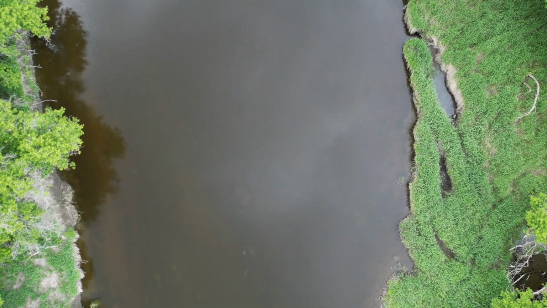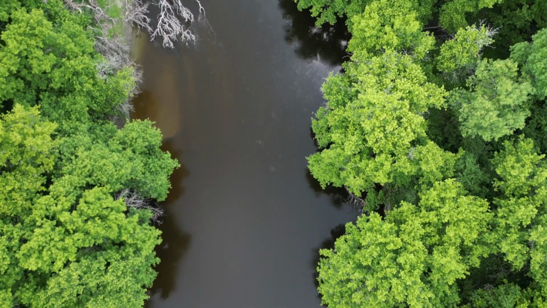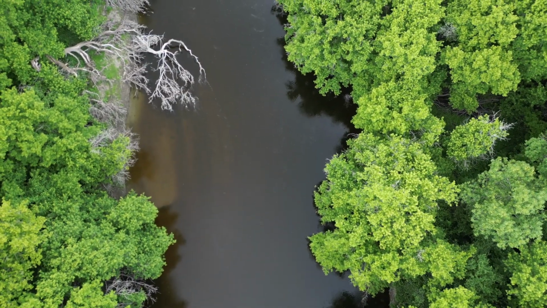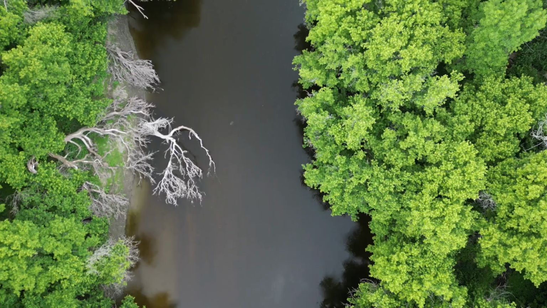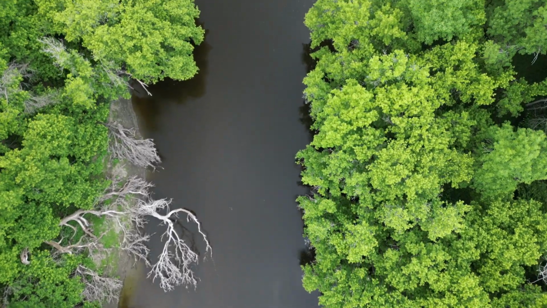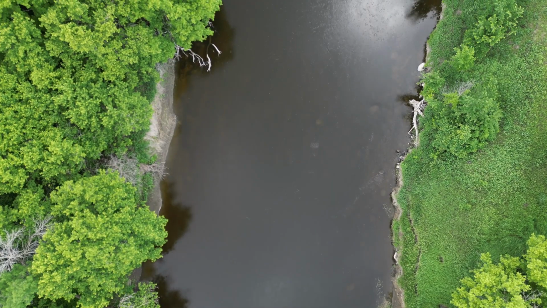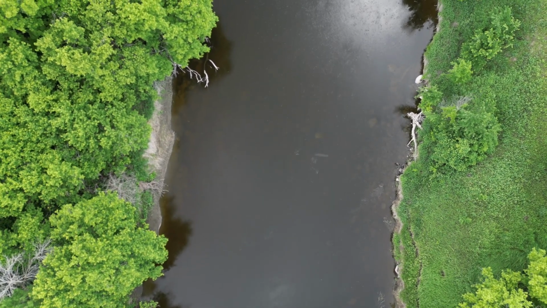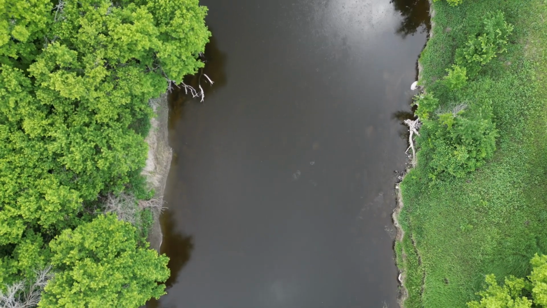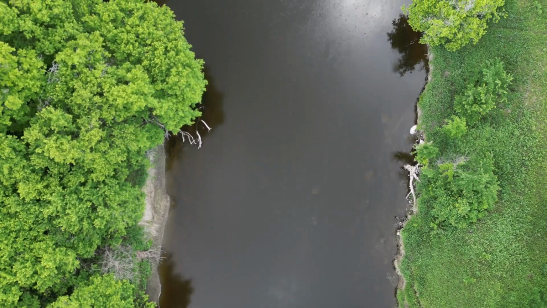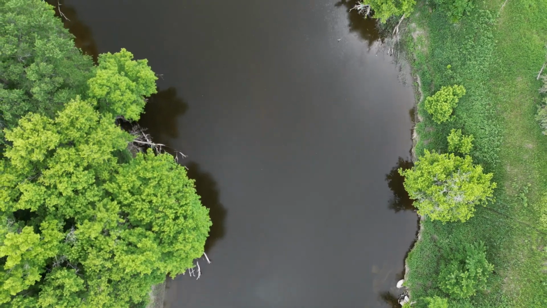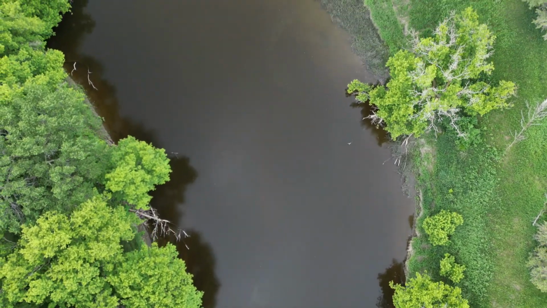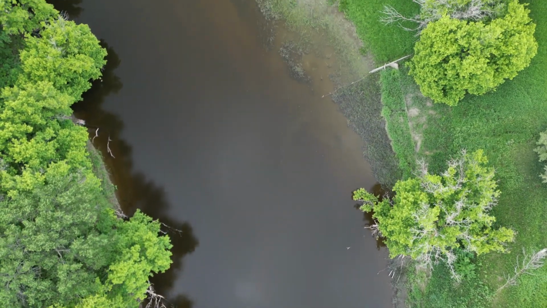or maybe there's structures more one way than the other way. But I really like the shallow area right here because then pike will come up and feed in those shallow areas, that shallow area to the left. And also I like this rocky area right here, because from my experience I've had a lot of pike sitting in these rocks, these rock beds, waiting on food and stuff. I don't know if they like to hide there or what, but from my experience they really like that area.